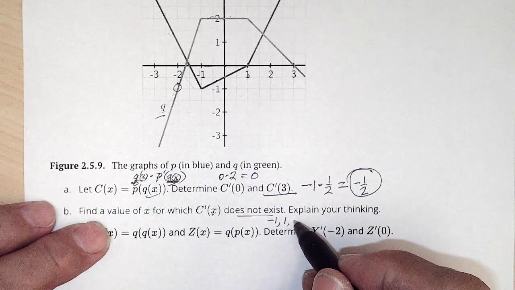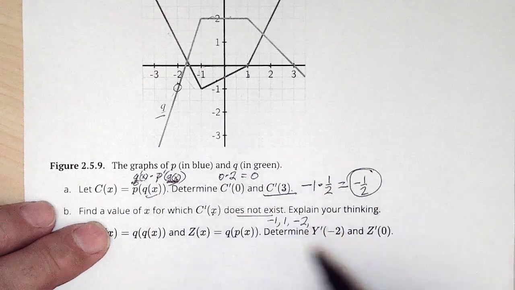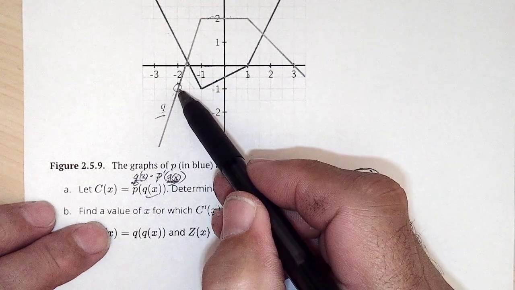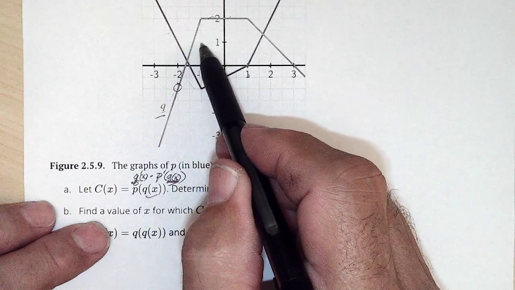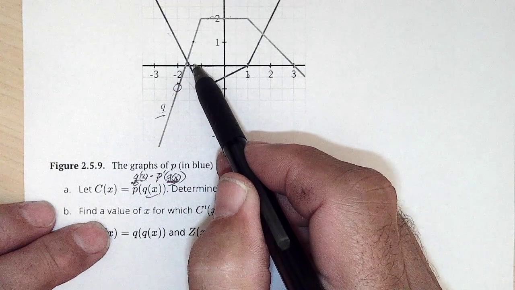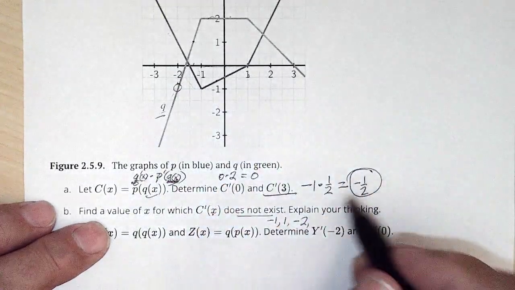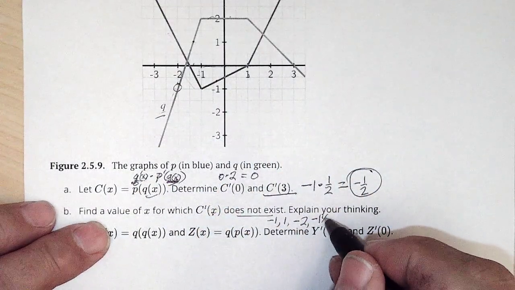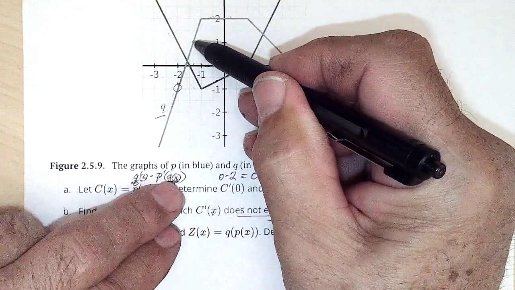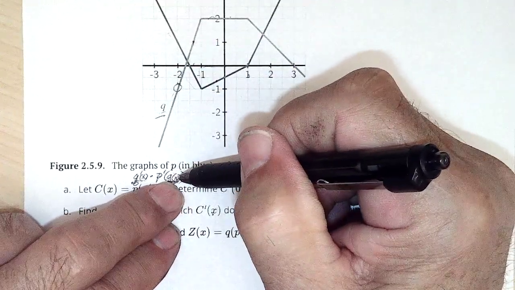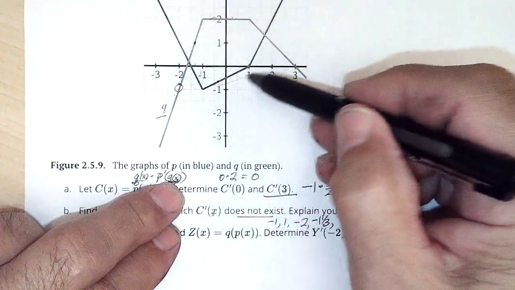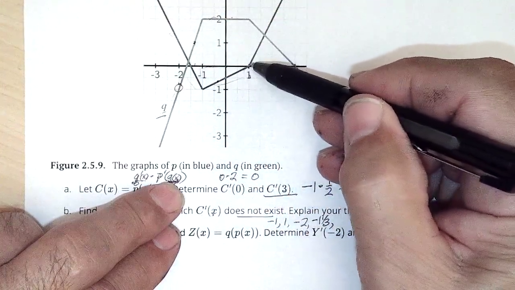So at -2, Q of -2 is -1, and we can't find the slope there. So we can't do -2. And Q is also 1 at right there, looks like negative 1 1/3. Because at negative 1 1/3, Q of negative 1 1/3 is 1, and we can't do the slope of P at 1 because of the cusp.